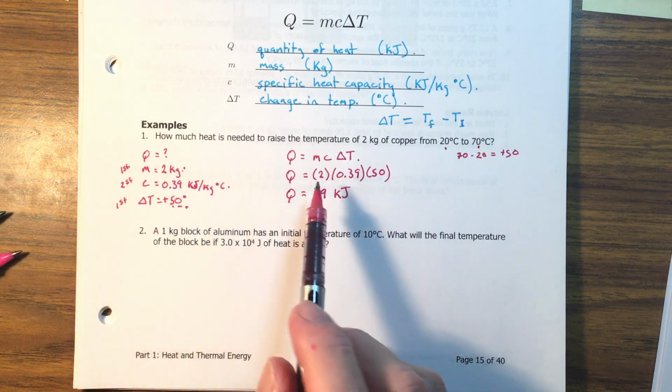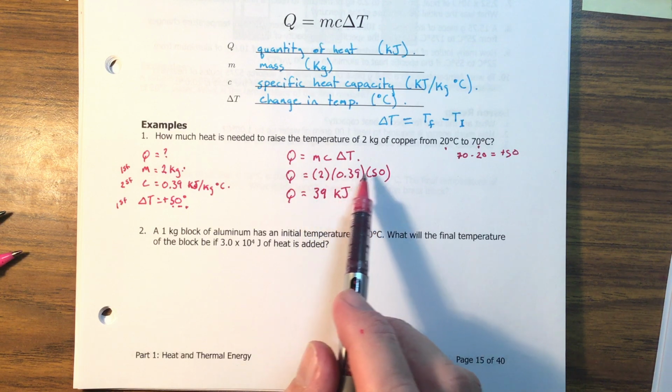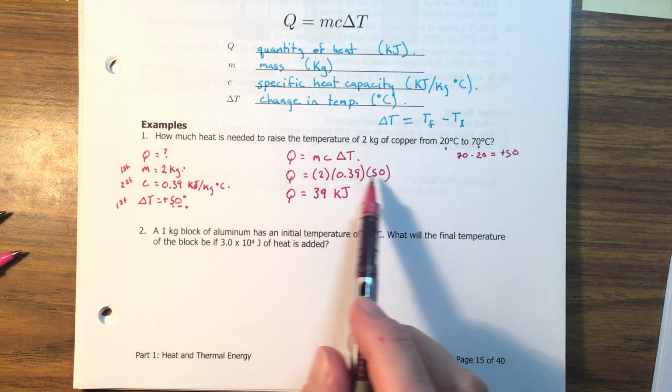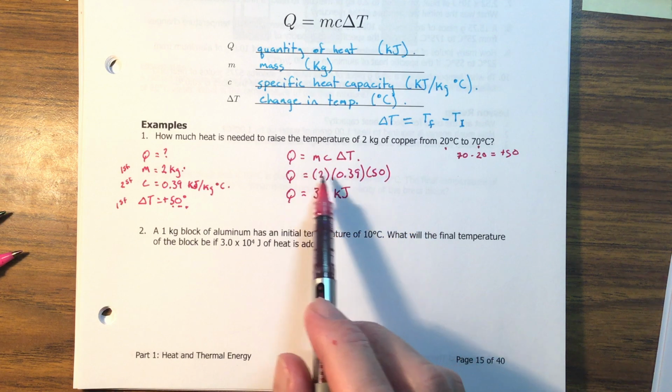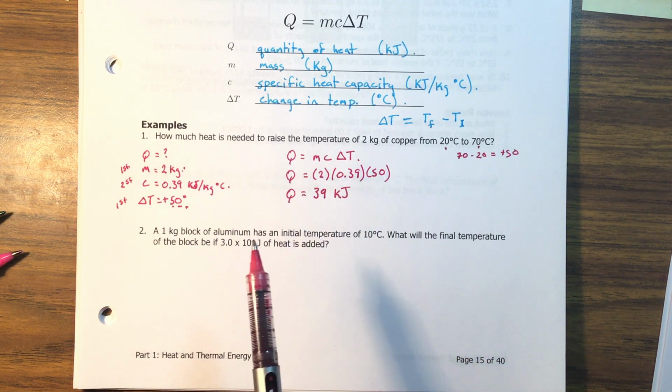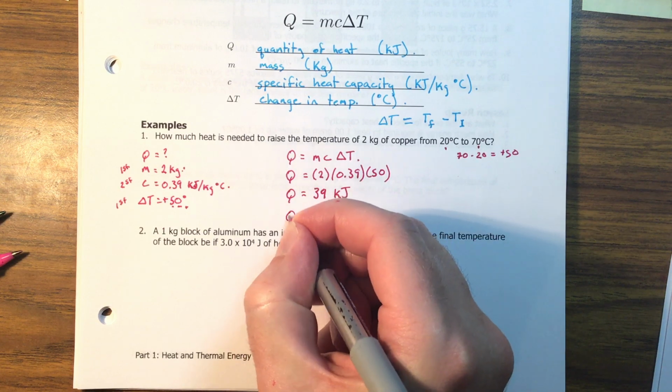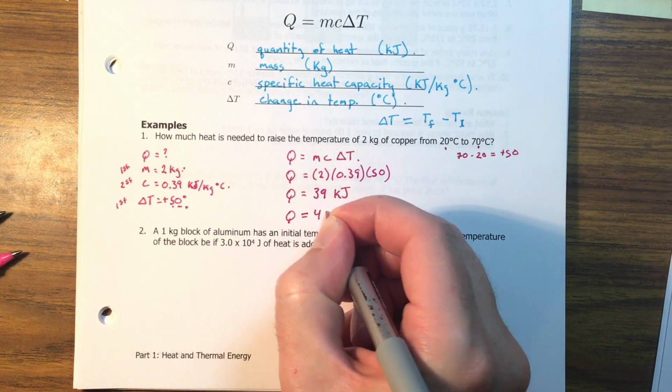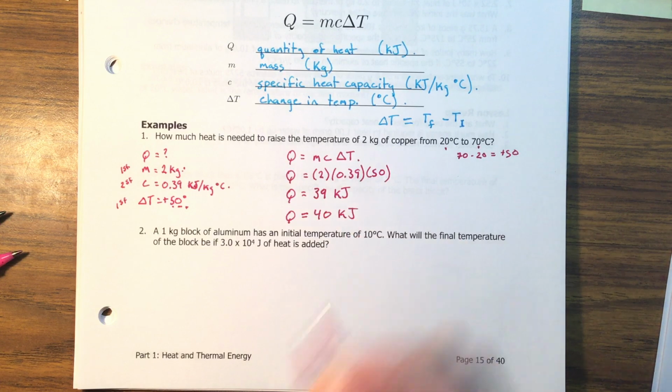Now, because this is 1 sig fig, and this is 2, and this is 1, when we multiply numbers of different significant figures together, our answer should always have the lowest amount of significant figures. So we should round our Q to 1 significant figure, which would mean it's 40 kilojoules.